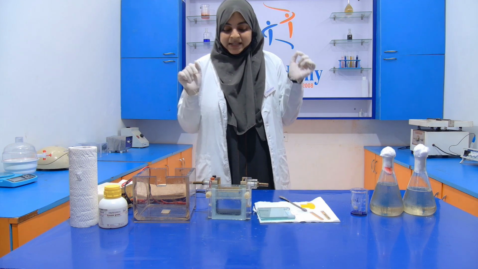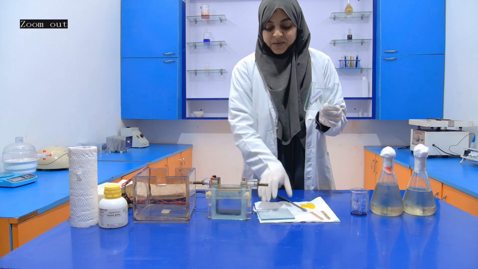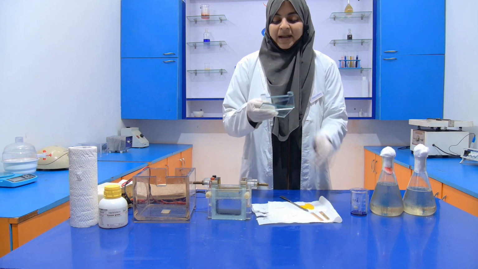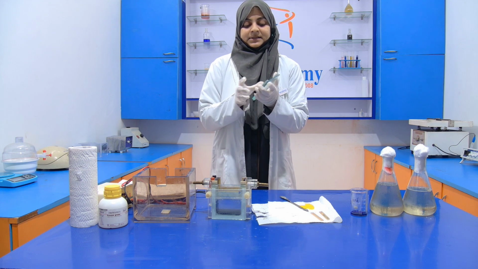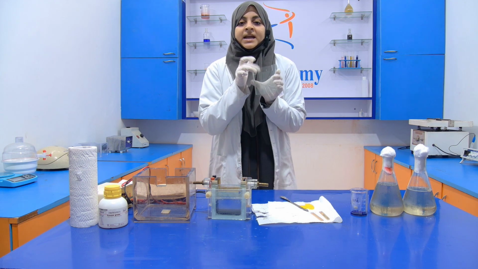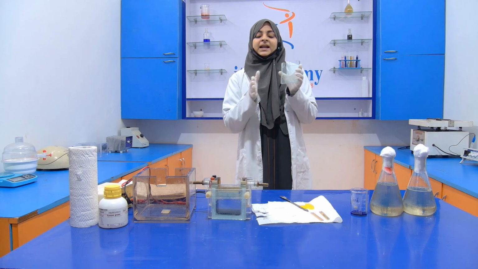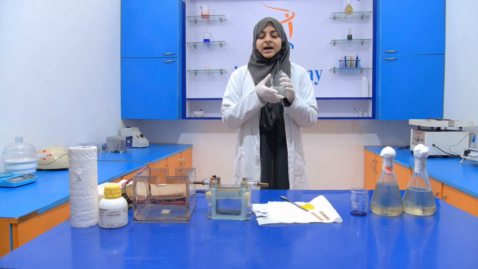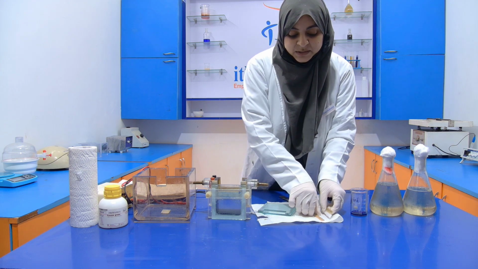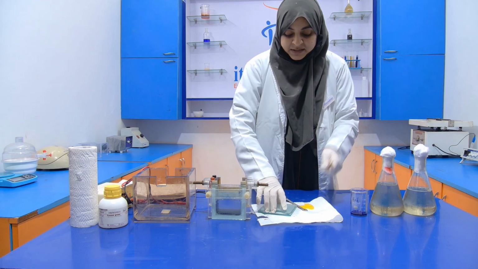So simply, first of all, you can see that these are your plates. We use two plates like this, and in between them we are going to fill the gel, both types of gel. First we fill a separating gel, and after that we fill the stacking gel. In between these plates we are using this spacer. Spacer is used like this.